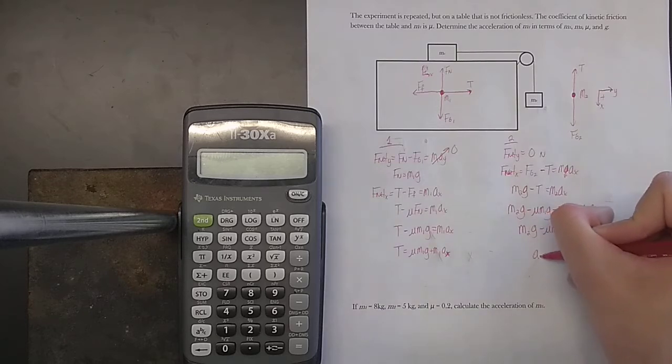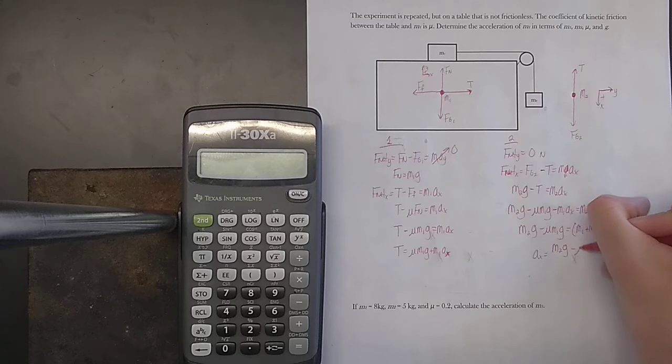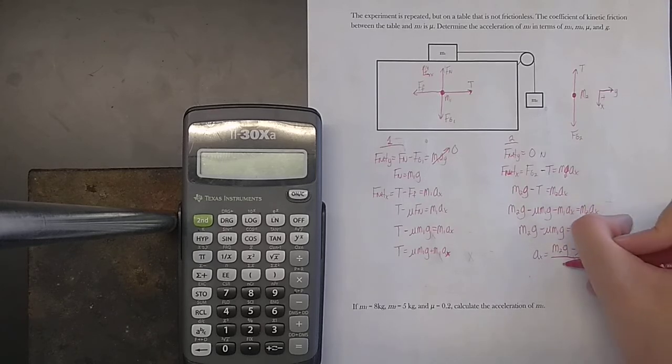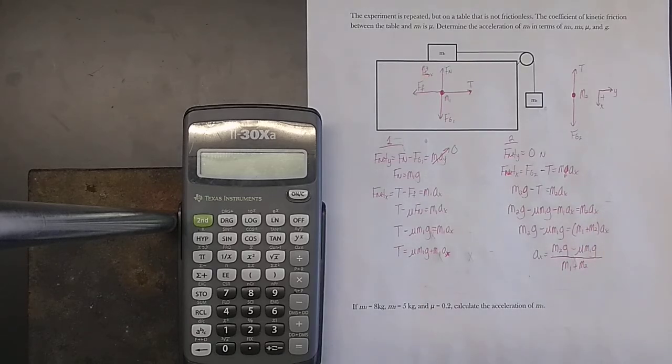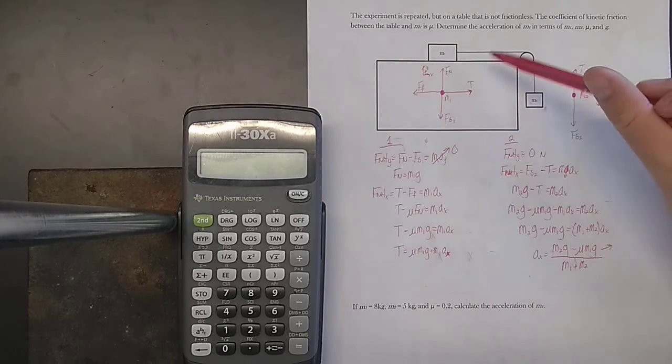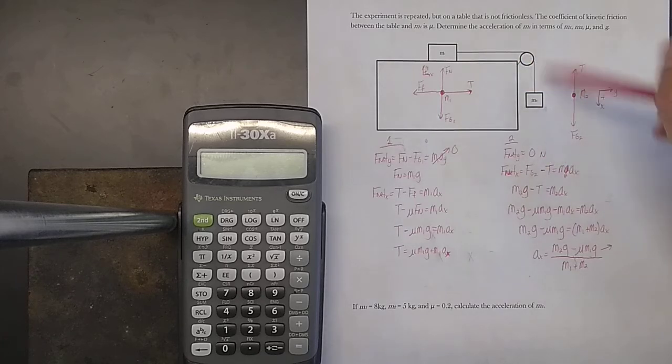Divide it back to the other side. Ax is equal to m2g minus mu m1g over m1 plus m2. Again, a couple things to note. This expression on the top, m2g minus mu m1g: m2g is the force of gravity on object number 2. That's what's trying to drive the system to the right and down.